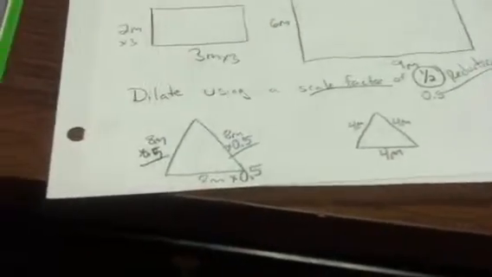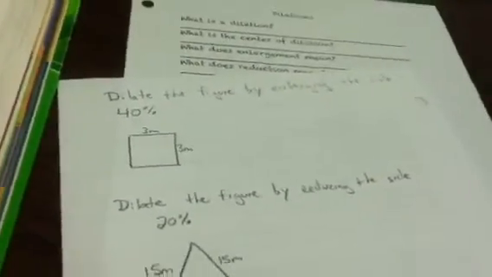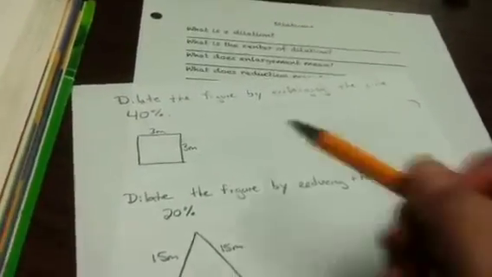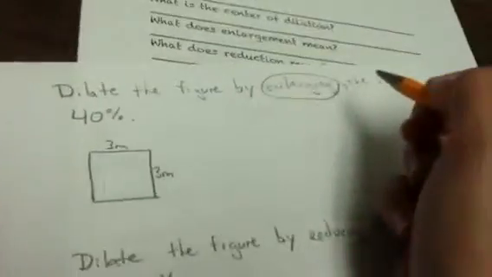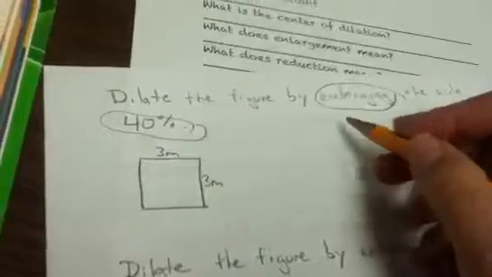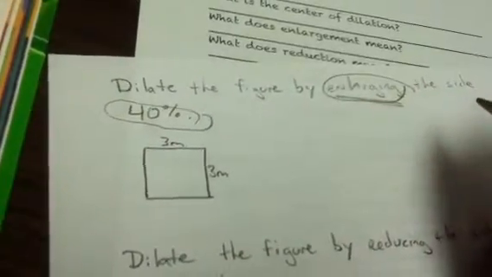Now that's the easy stuff. You all know about that. So let's go ahead and flip over, and let's talk about what happens when they get into percents. Dilate the figure by enlarging the side by 40%. So is our figure getting bigger or smaller? Bigger, because of that word enlarging.